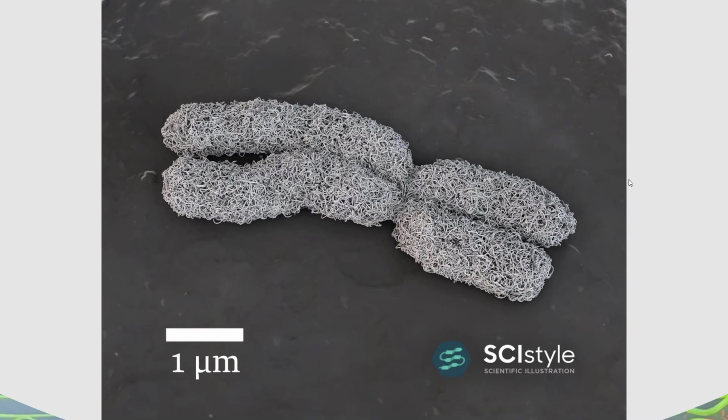Here's an electron micrograph. This means a picture taken with an electron microscope, a very powerful kind of microscope, and we can see this chromosome is really just condensed chromatin.